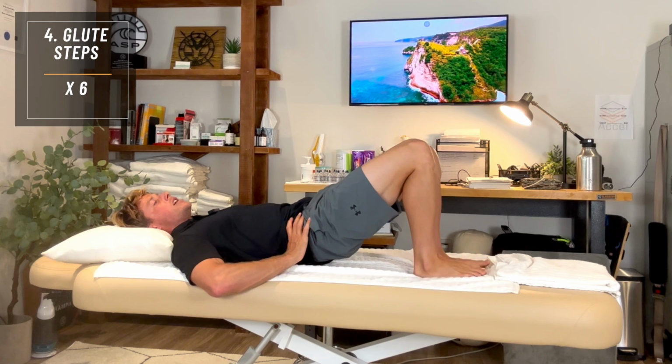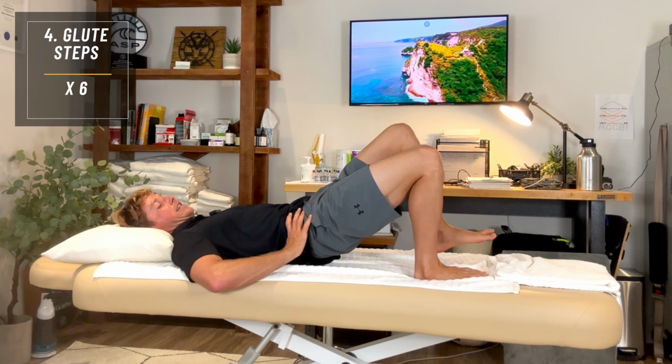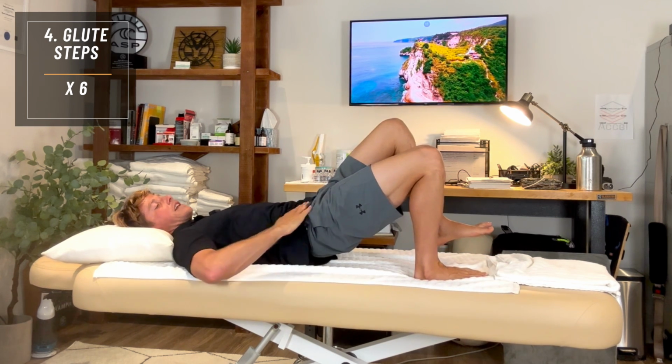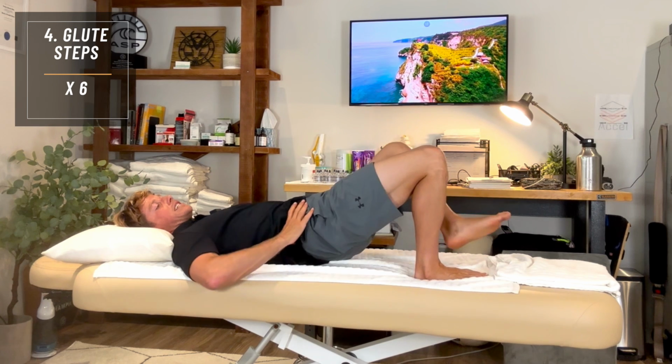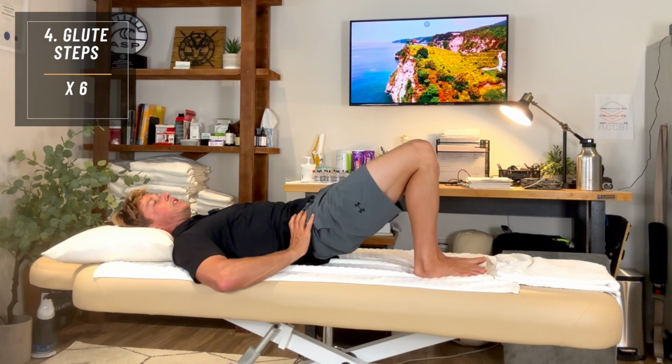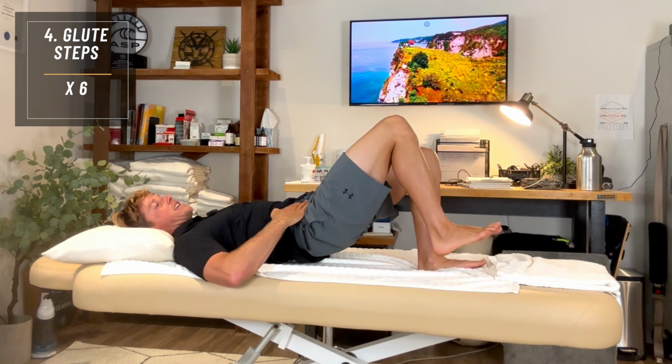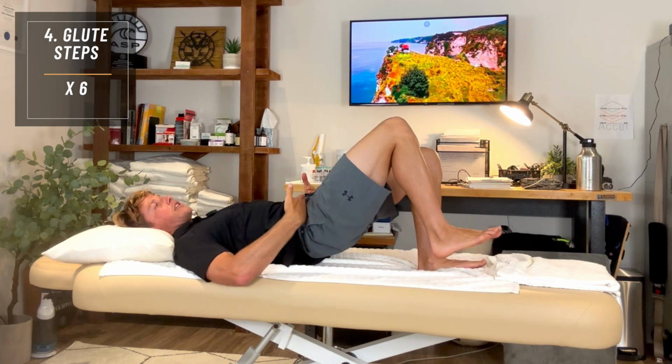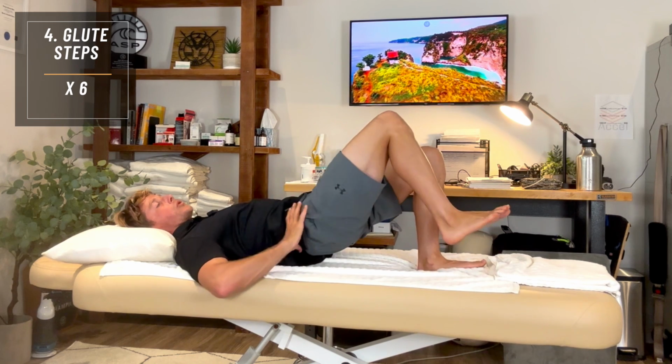Slowly transition. The other thing to focus on here, guys, is to keep this pelvis flat. I don't want you rolling side to side as you step to side here. So slowly stepping, keeping it flat. If you had a bucket of water resting on your hips, you're not losing that water out of the bucket.